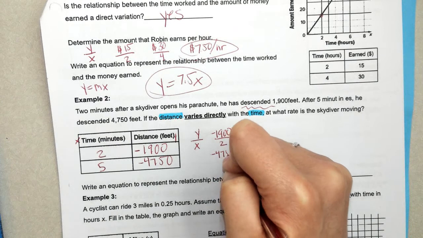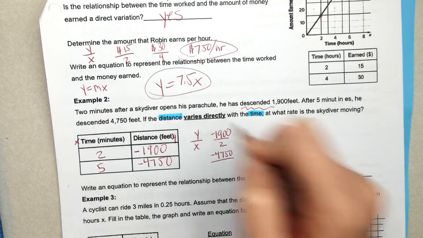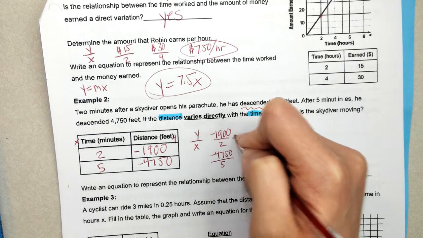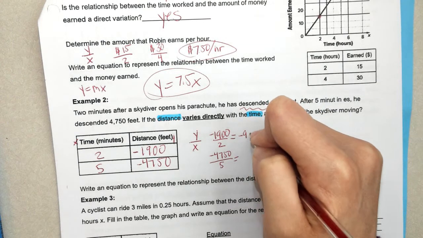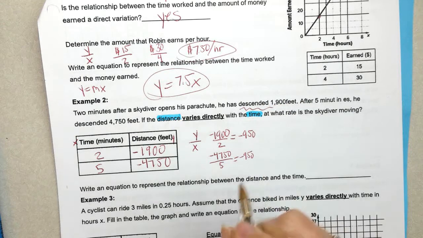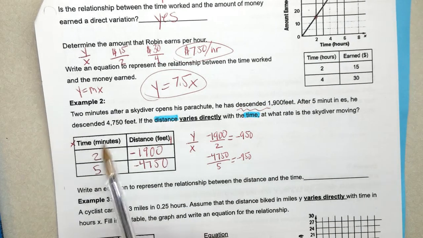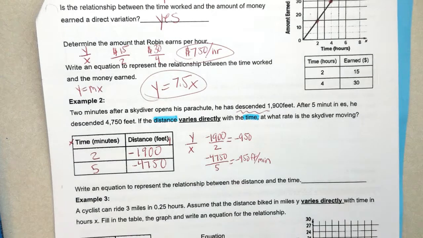And I can test the other one too. Because it's a direct variation, we know it's proportional, so both of them are going to equal the same. Either way, when I do it, I get negative 950. And what that really means is negative 950 feet per minute.